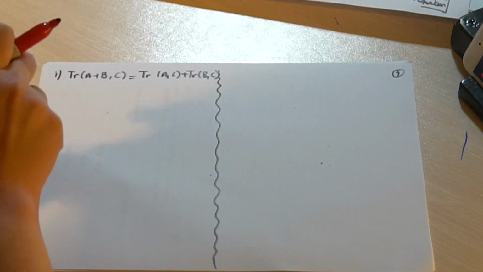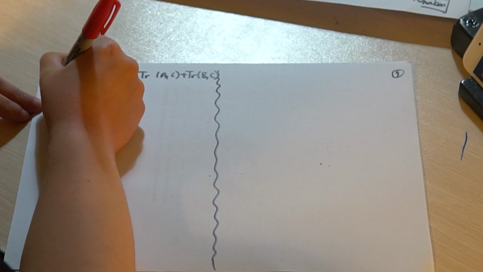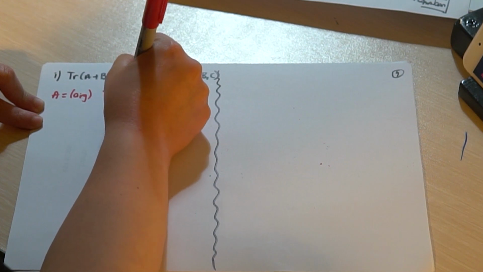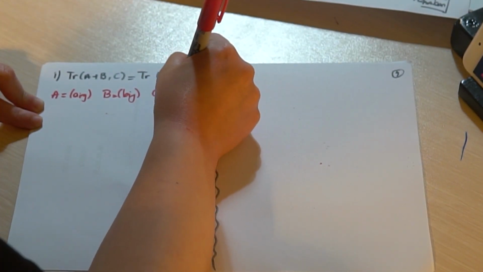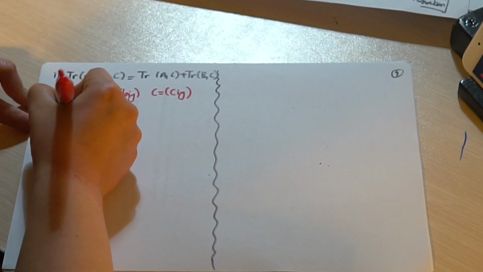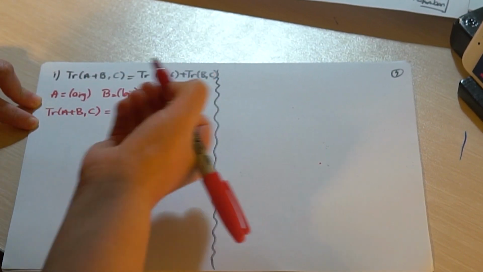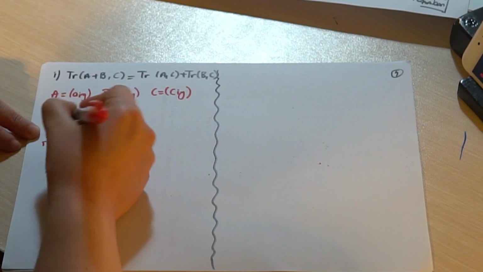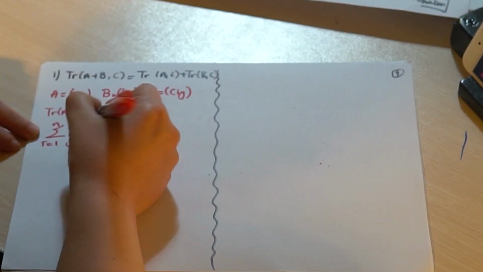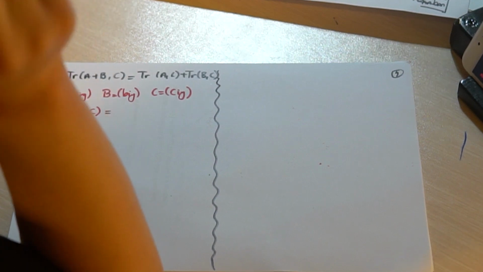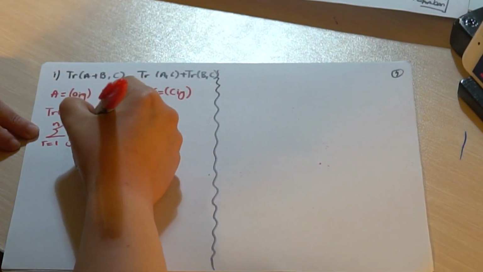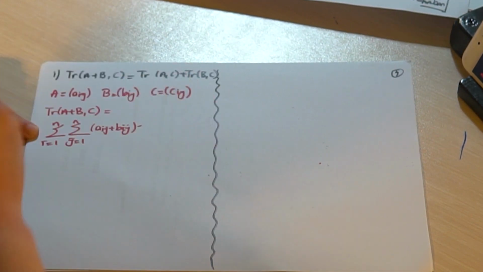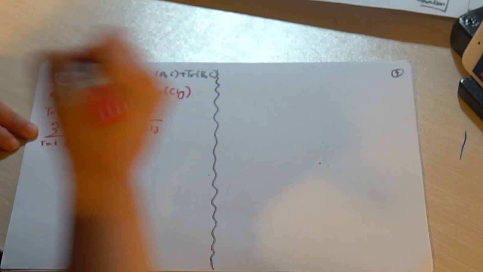Again, let's say A is equal to Aij, B is equal to Bij, and C is equal to Cij. So this one, trace (A plus B)C, is equal to the sum over I from 1 up to N, J from 1 up to N, of the ijth entry of A plus B, which is Aij plus Bij, times Cij conjugate.